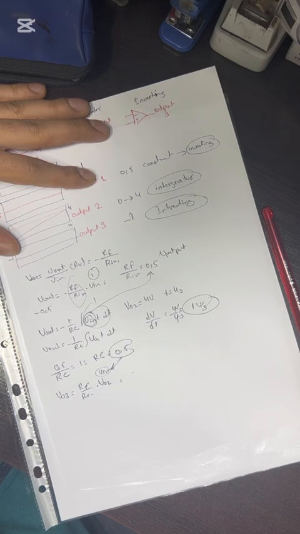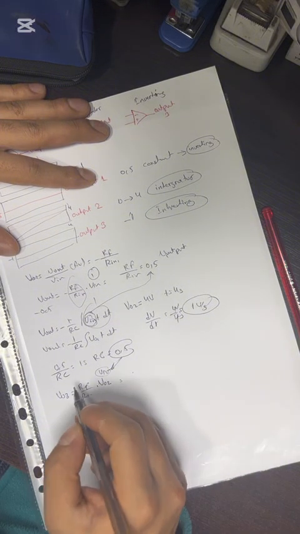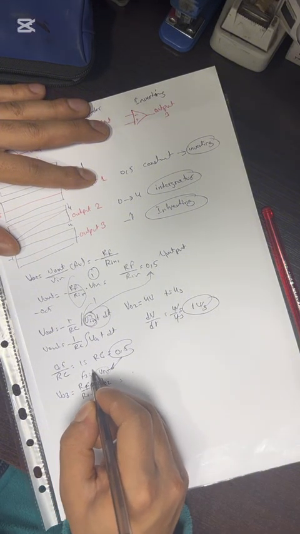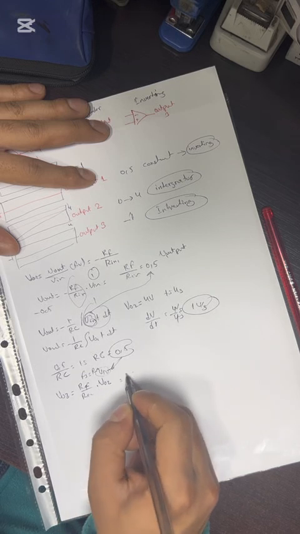So let's see. As we can see, RF3 is equal to RF1, so this is equal to 1.